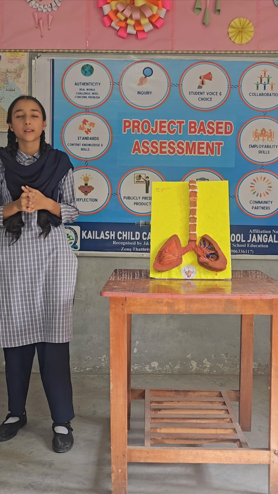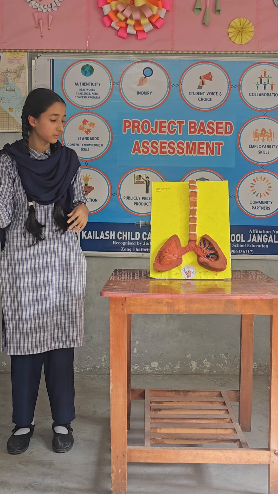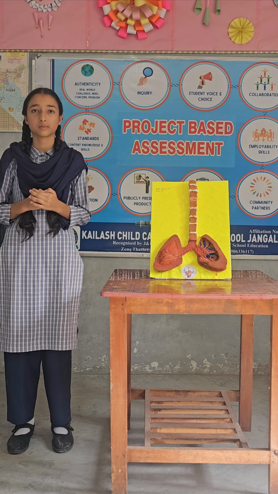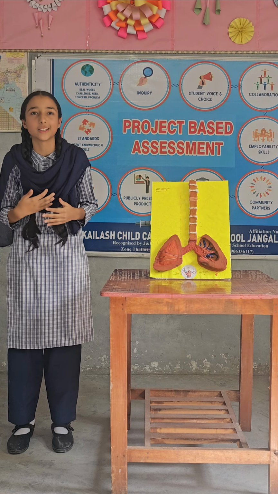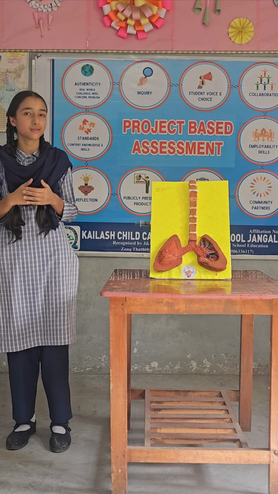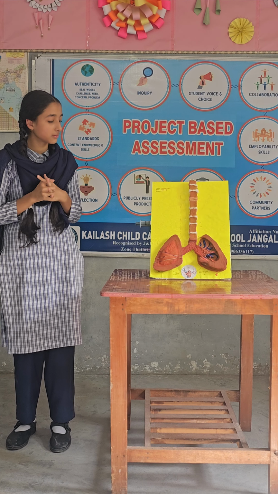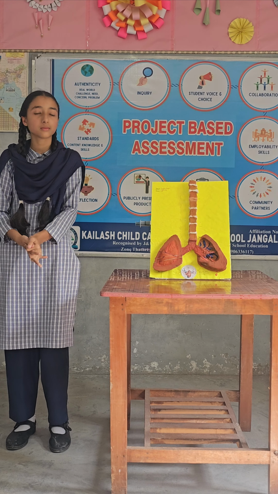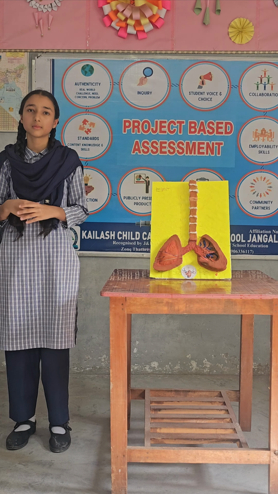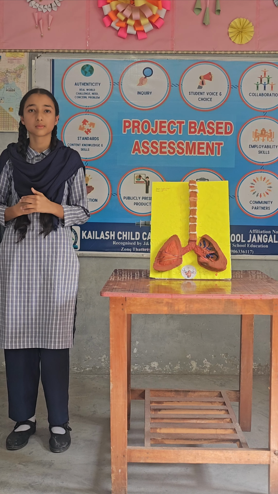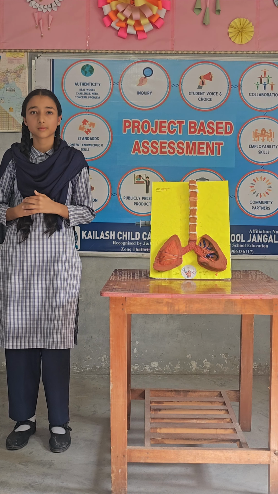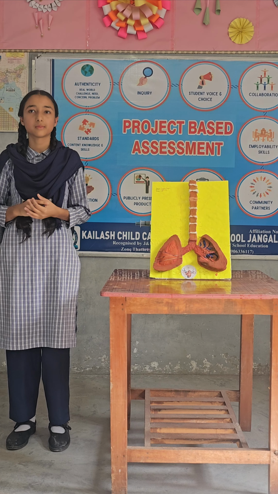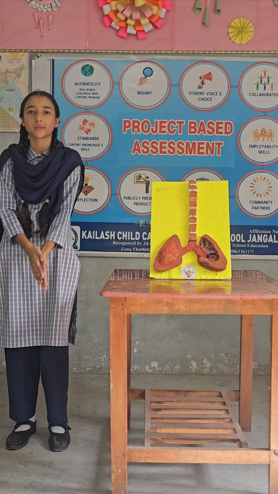Okay, Aseela, you have prepared your model on the human respiratory system. Do you know anything about respiratory pigment? So I apologize, I don't know. As you all know, at last from alveoli, oxygen diffuses into blood capillaries, and it binds with a pigment which carries that oxygen to various parts of your body. So it's called hemoglobin. Okay, very good. That is the respiratory pigment. Respiratory pigment in humans is hemoglobin.